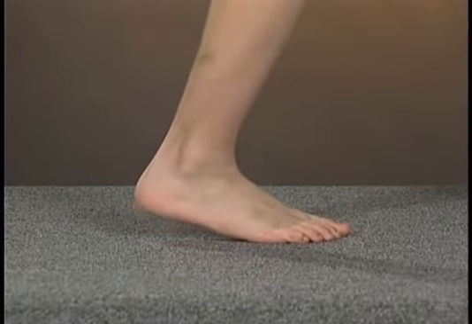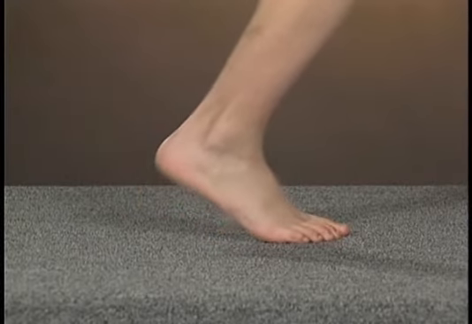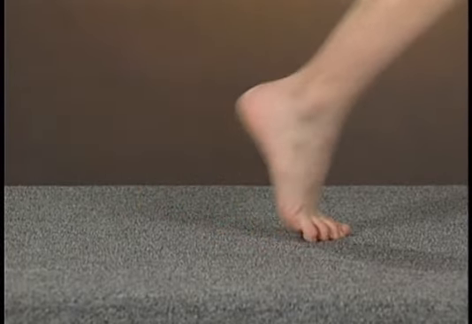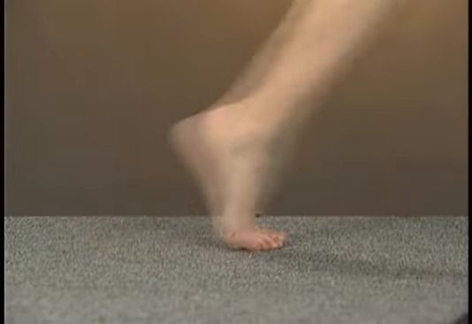In addition, these muscles provide an important part of the propulsive force in normal walking, in going uphill, in running, and in jumping.